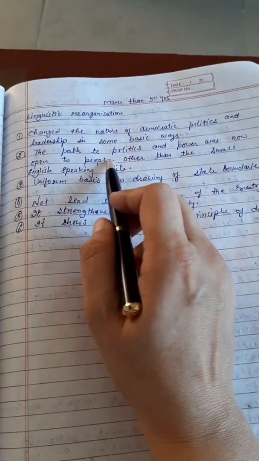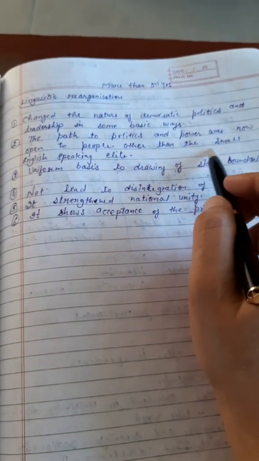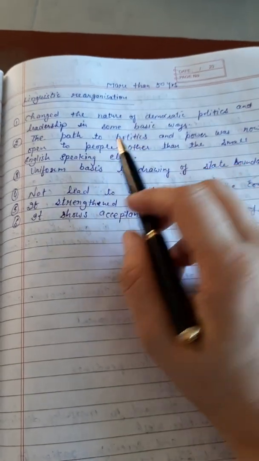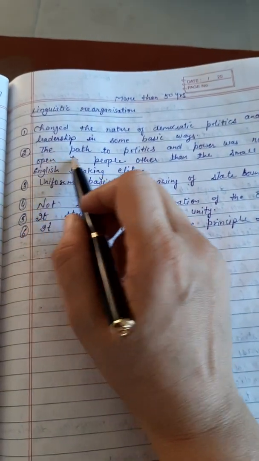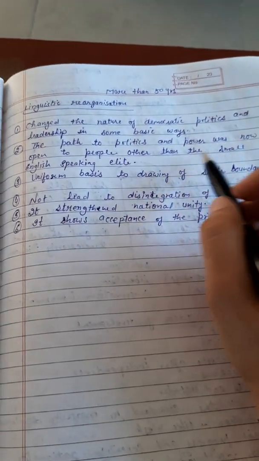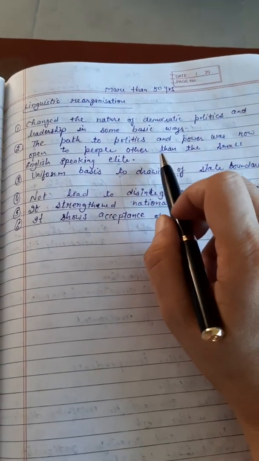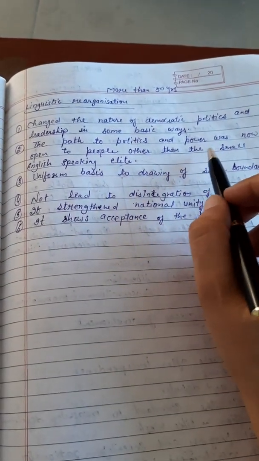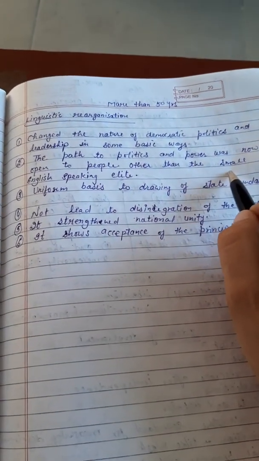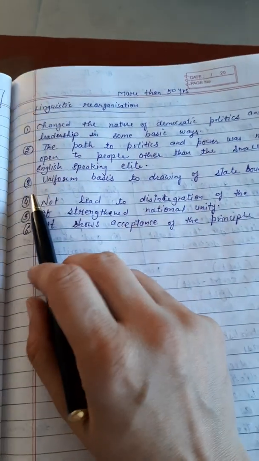Second one is that the path to politics and power was now open to people other than the small English-speaking elite. Yes, the second important thing is that there is a big separation between the minority and the majority. For example, the small English-speaking elite would not get equal participation in democratic politics.